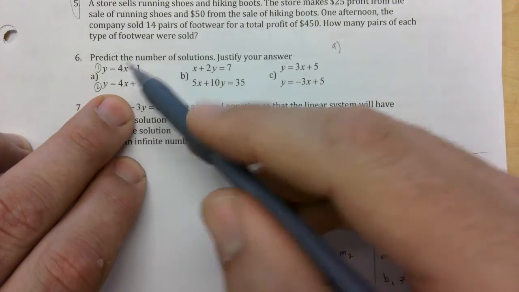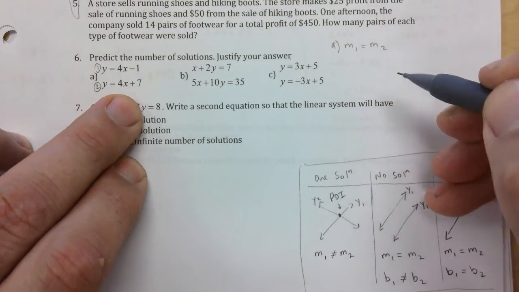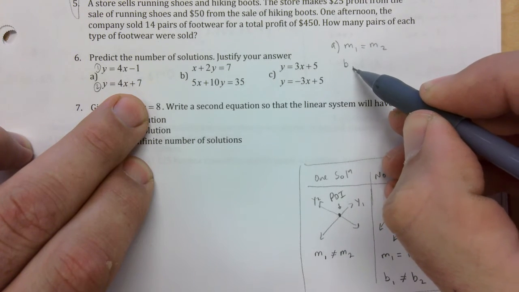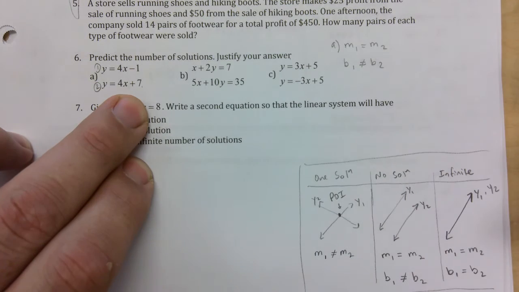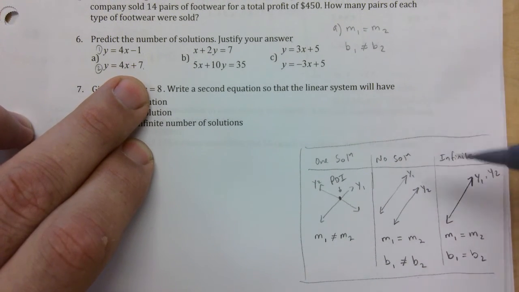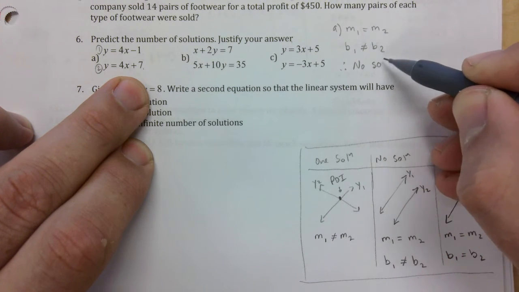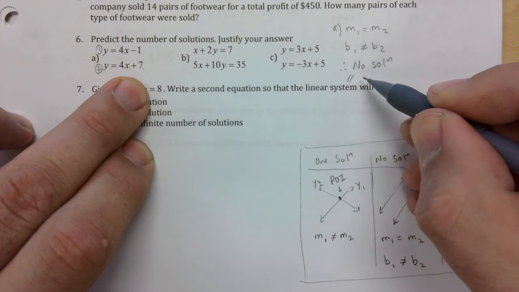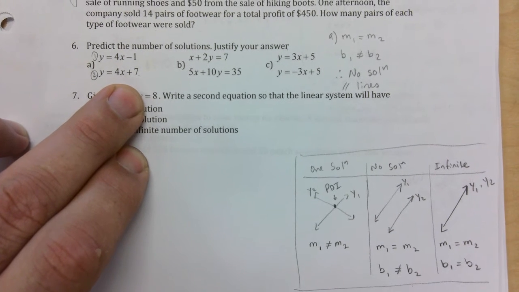We make an observation that the slopes are the same, but the intercepts are not the same. See, they're not the same. So we are in this category, okay? No solution. Parallel lines. See how easy it is?